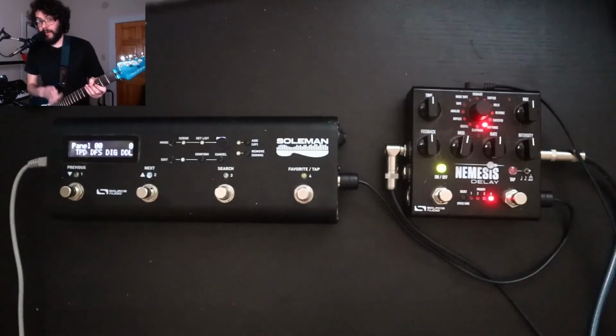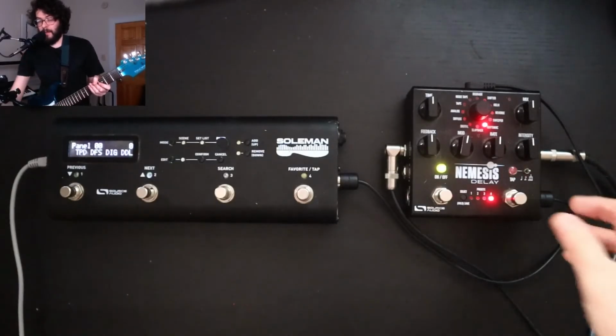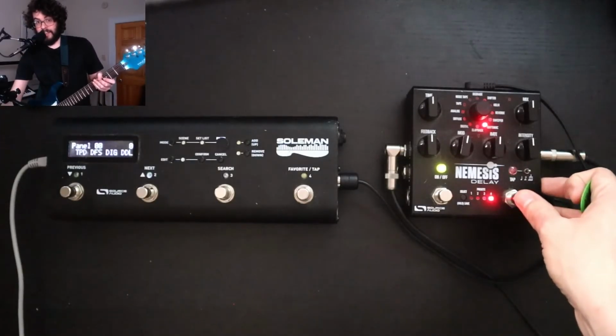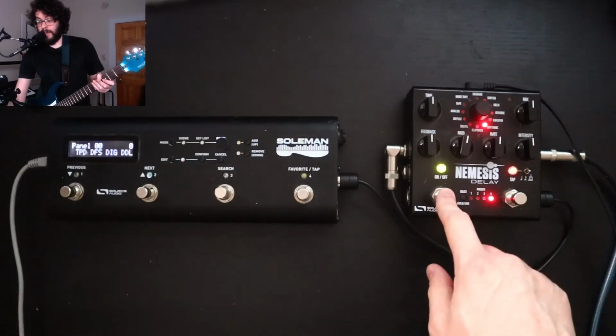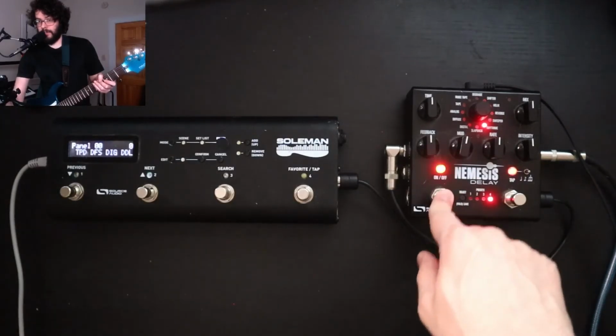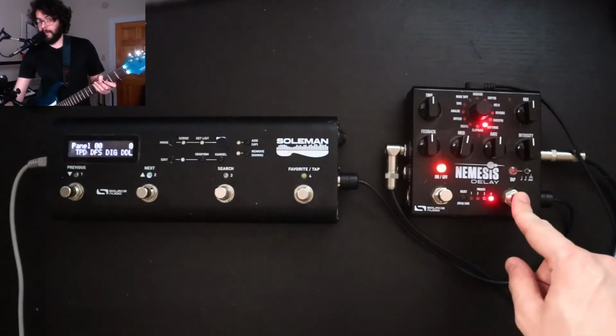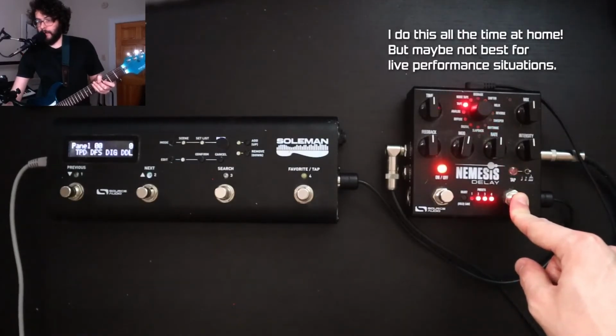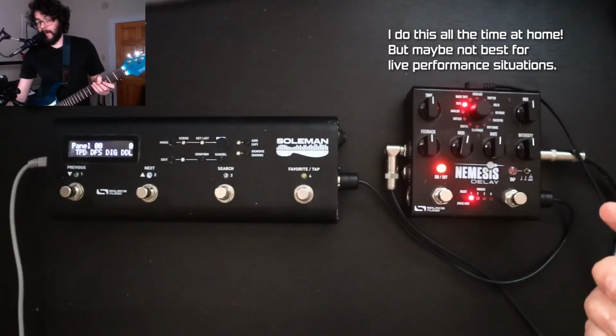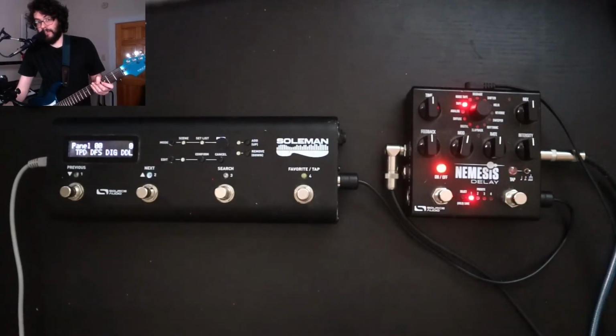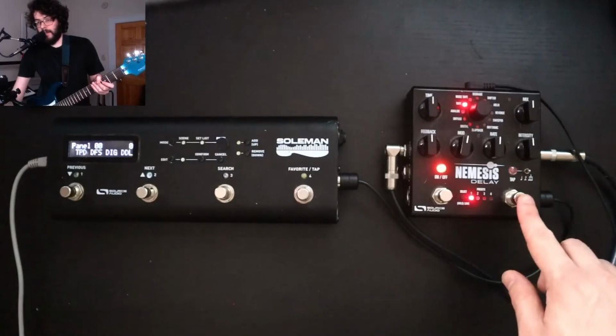If I were to try to do that from the pedal though, it would take much longer to do that. To scroll on this pedal, I have to turn off the pedal first. I have to hold down the tap switch. It's going to go through presets number 5 through 8, and then go back to 1.